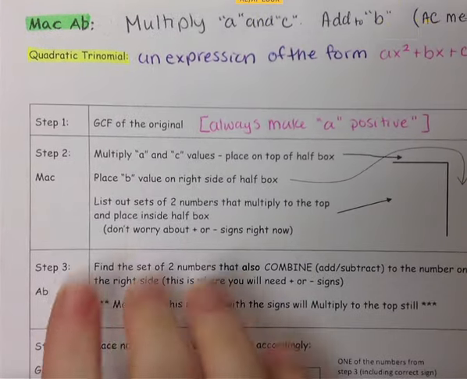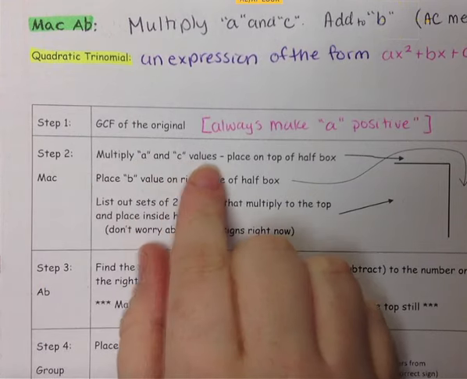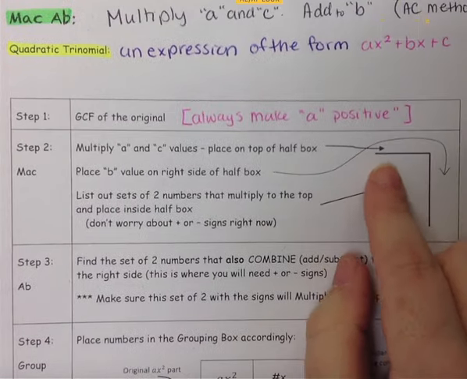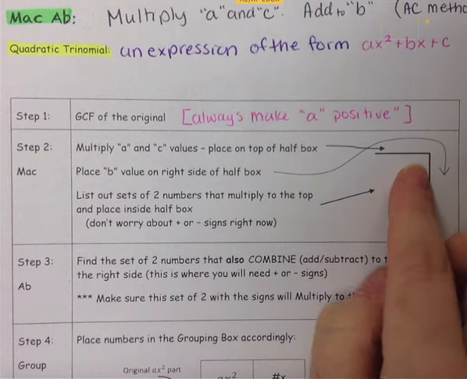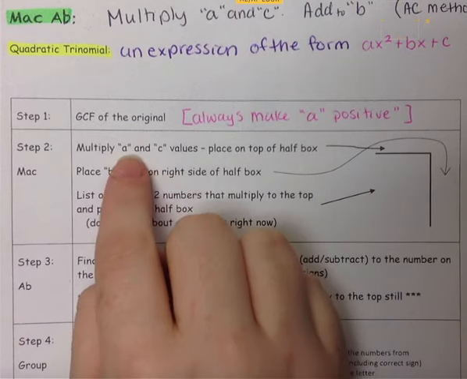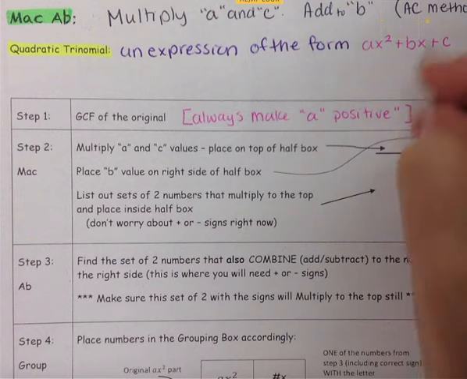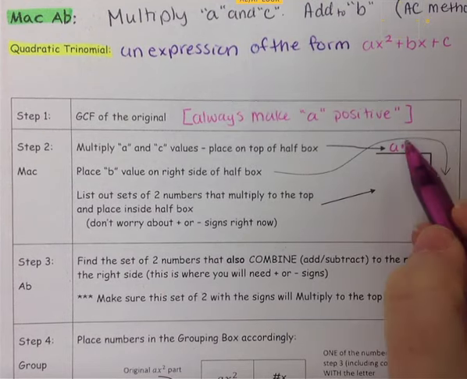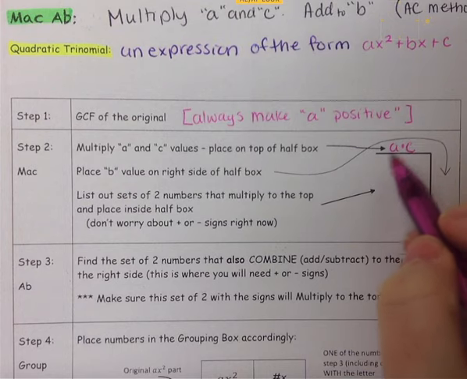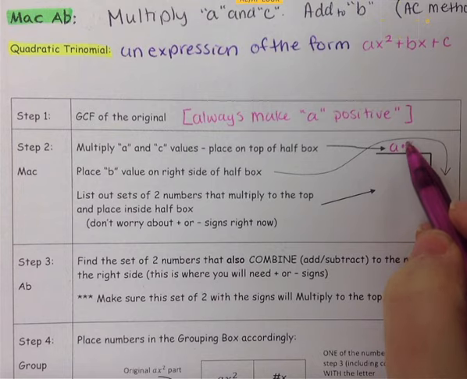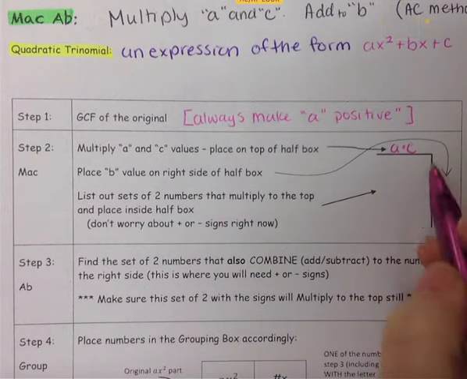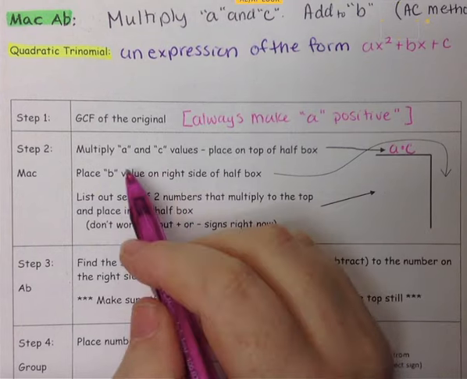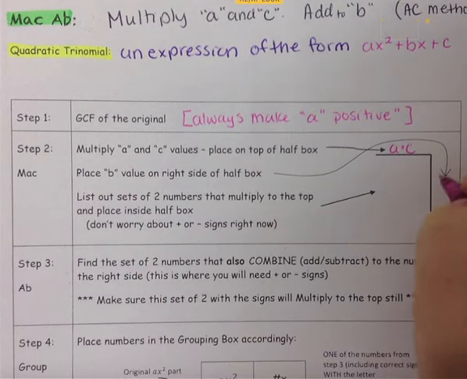So the steps of MacAb, the first step is to multiply A and C values. We're going to draw a half box on the side over here, and we're going to multiply what the values of A and C are. We're going to put that on top, whatever that A times C value becomes. Even if it's positive or negative, we have to make sure we know what our A value and our C value are, and we will multiply these two. Then, on the right-hand side of the box, we're going to put whatever that B value is, even if it is positive or negative.